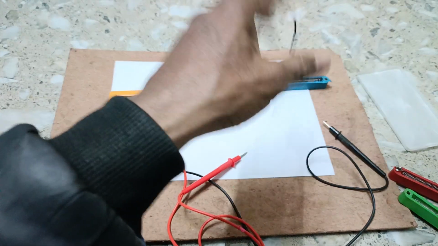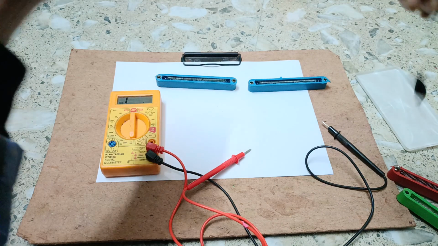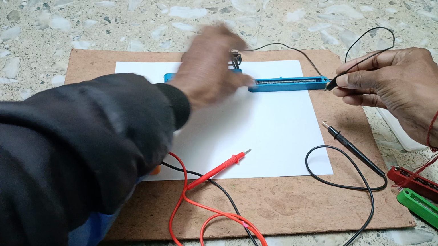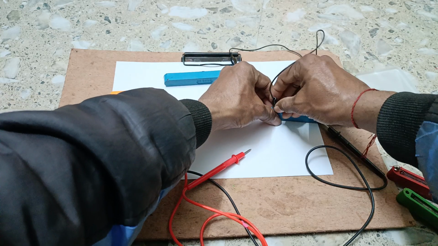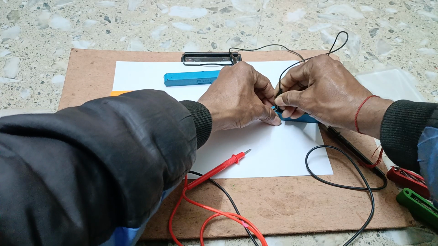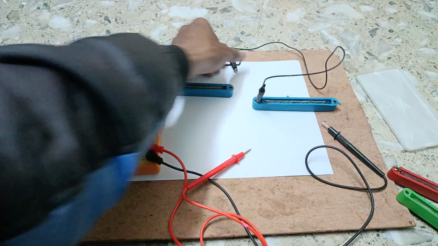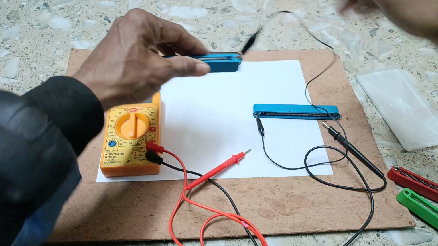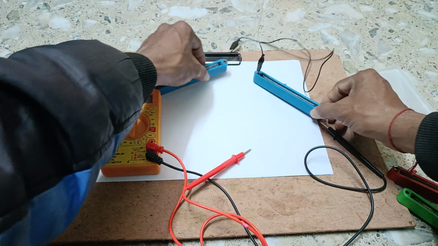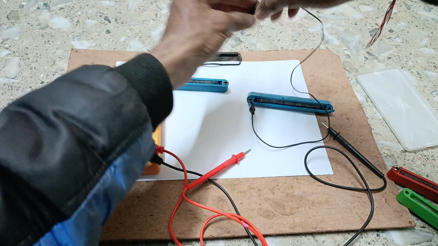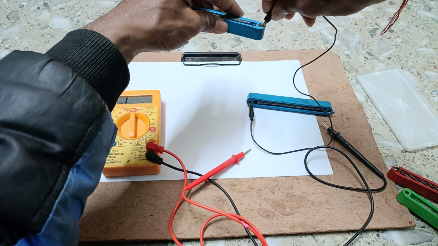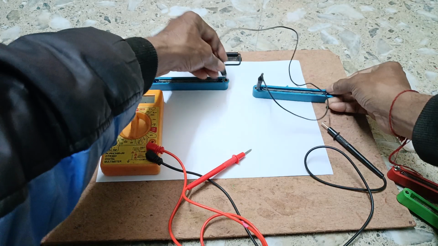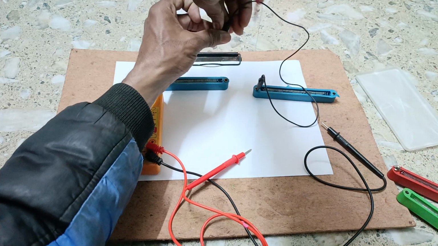We connected both the resistors in series connection and let us find what we are getting. We have connected these two resistors in series and we will measure what is the resultant resistance of these two resistors.